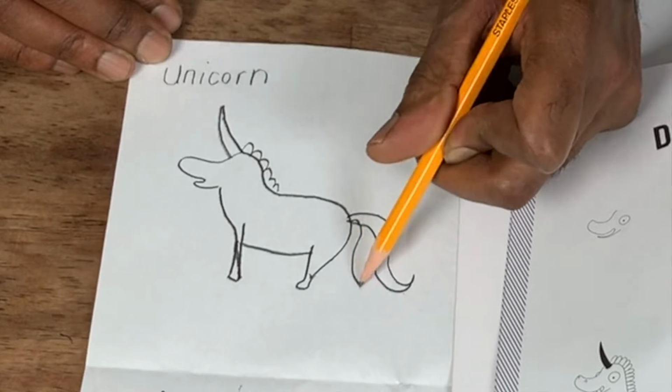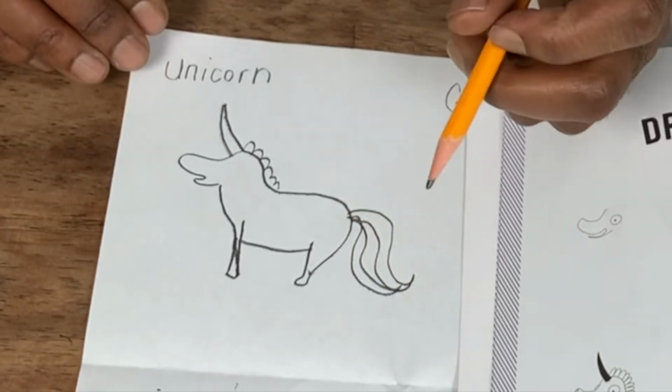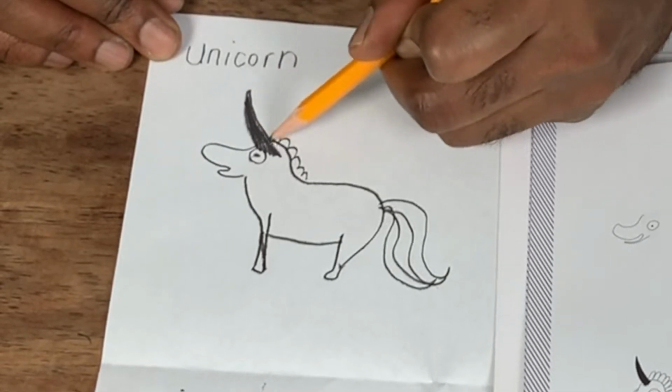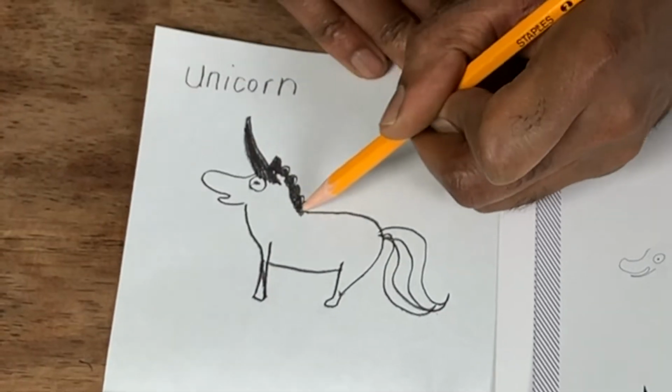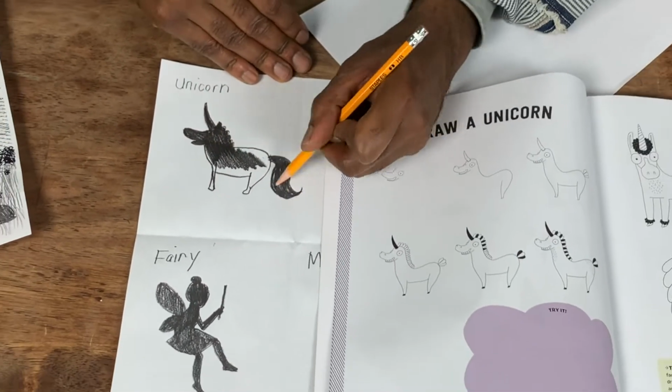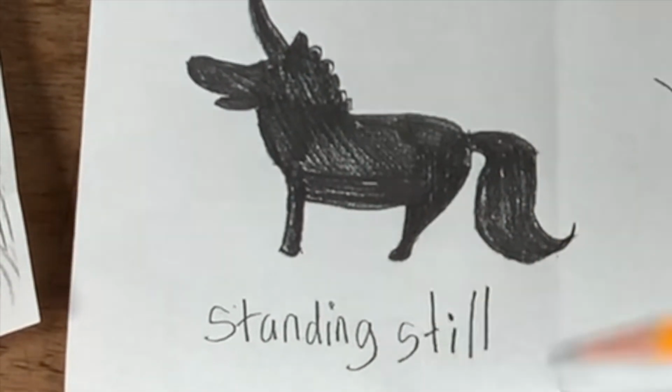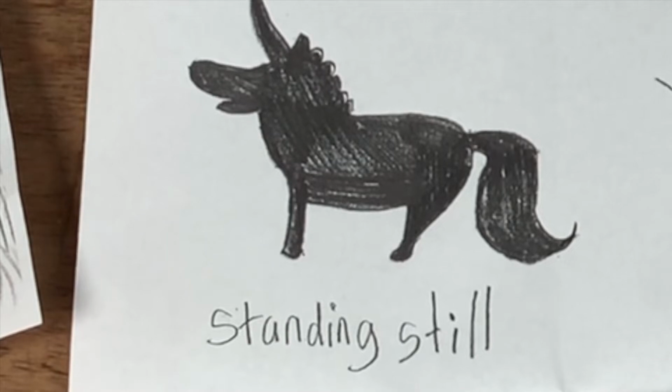Whatever you choose to do, make sure when you finish to color it in so it's nice and dark. That way we have a silhouette, and then write down your gesture. What is your character doing? I'm not sure what my unicorn is doing. I guess it's just standing still, so that's what I'm gonna write.